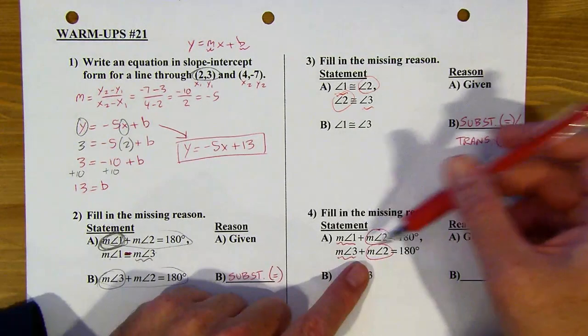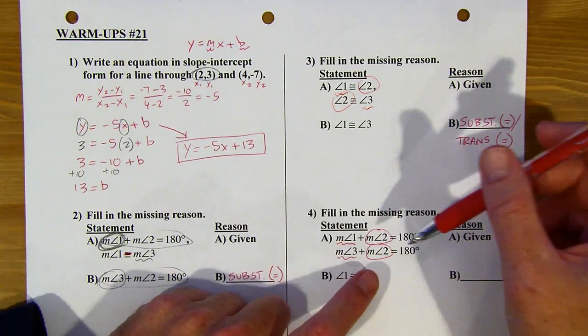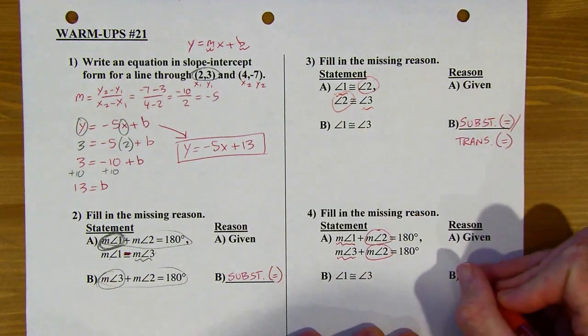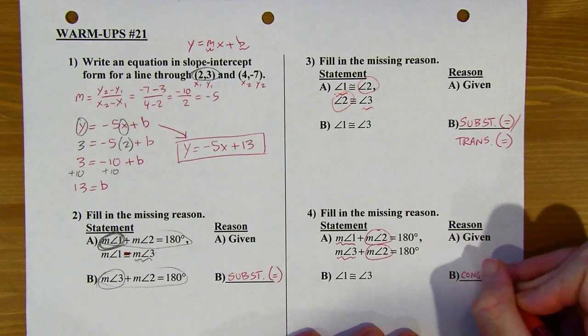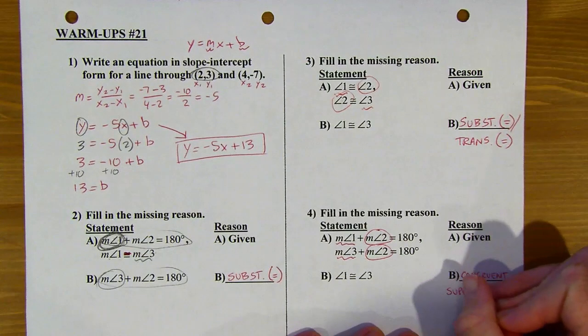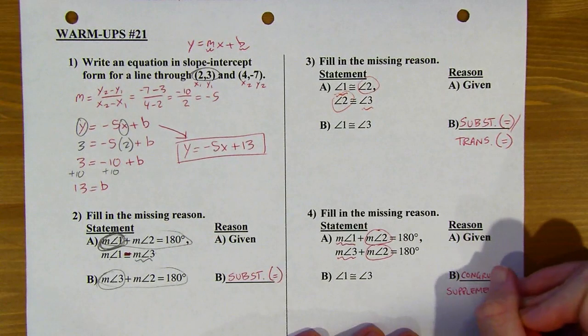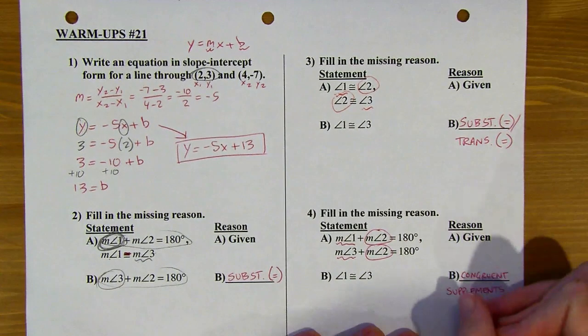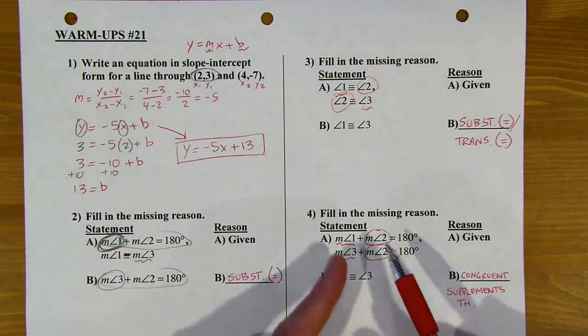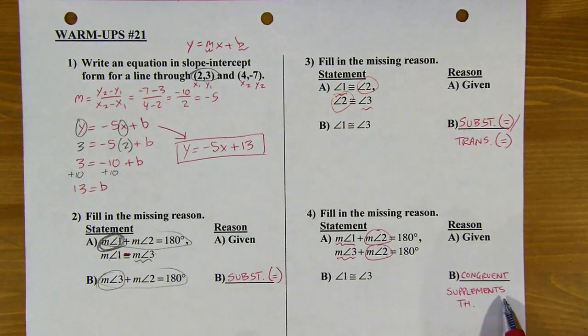But I can't just substitute into an equation or use transitive here. I don't have two things that are equal to each other. I have two things that are supplementary to the same angle. So this is an example of the congruent supplements theorem. You could actually do this in a longer proof using substitution, but just filling in the reasons, the only reason that is going to work here is the congruent supplements theorem.